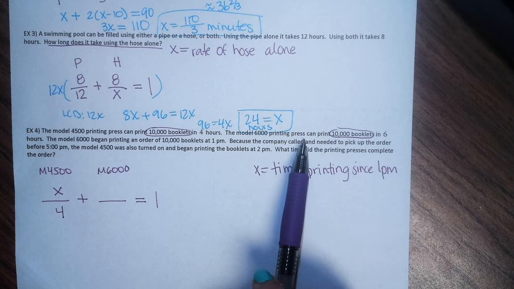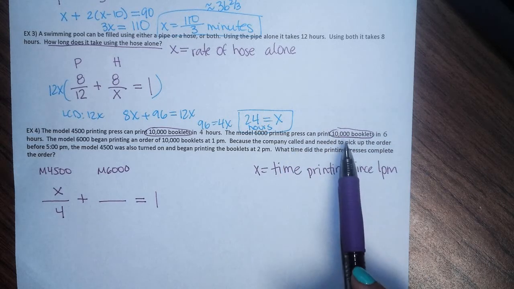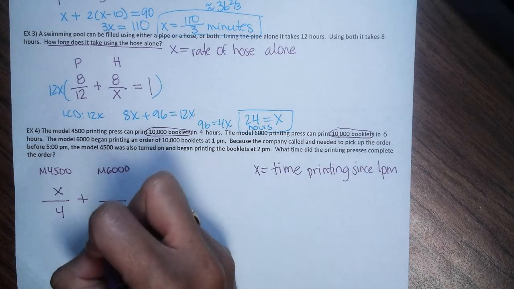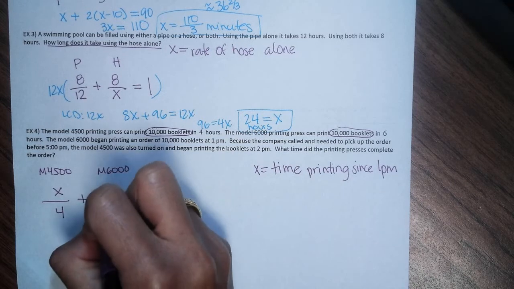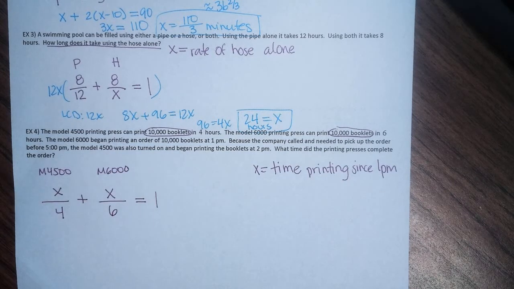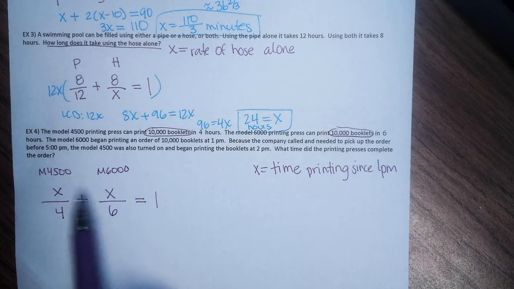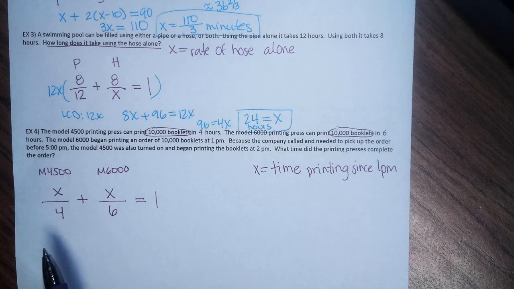Model 6000 can also do the one job of 10,000 booklets in 6 hours. And then we don't know how long that's going to work, so we can call it X. But both of those do not work the whole time, so who gets turned on?